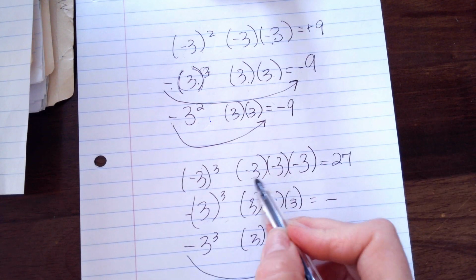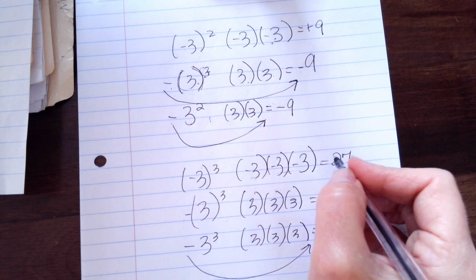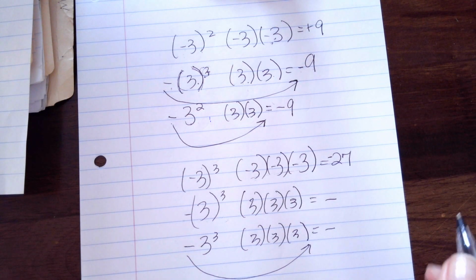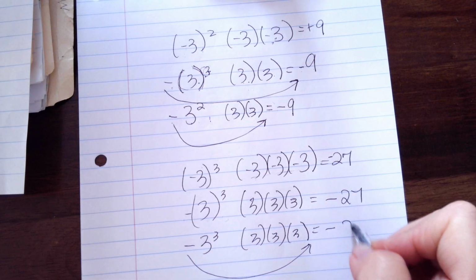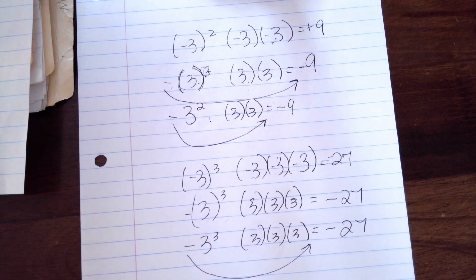And I have an odd number of negative signs, so my answer is negative. This one is negative 27, and this one is negative 27. Does that make sense to you, Hadley?